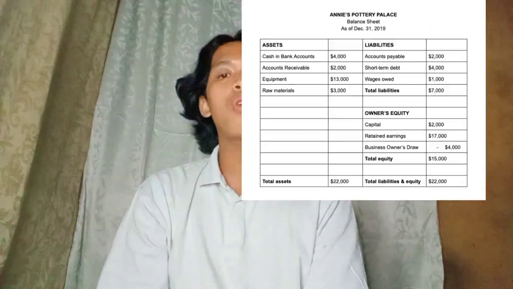Second, liability accounts, where you record debts that the business owes. Balance sheets used to be written out in two columns. The left column would be reserved for assets, while the right column was always reserved for liabilities and equity. Here's a balance sheet of a hypothetical business, Annie's Pottery Palace, written out in two-column format. See how Annie's total assets equal the sum of her liabilities and equity.